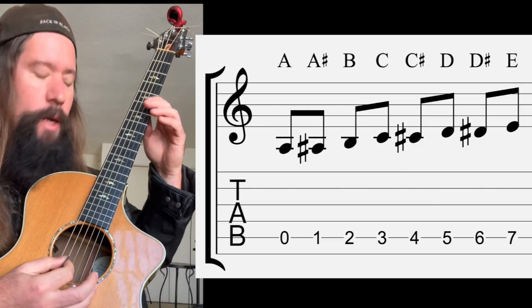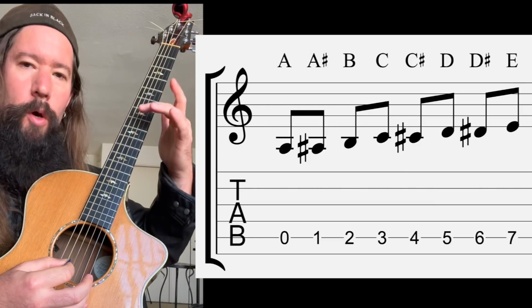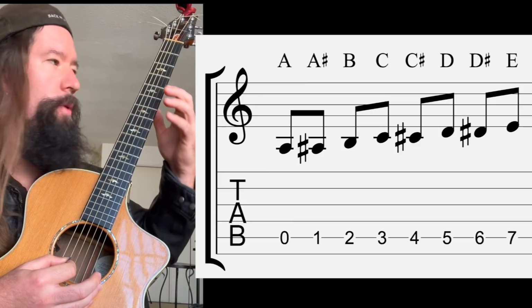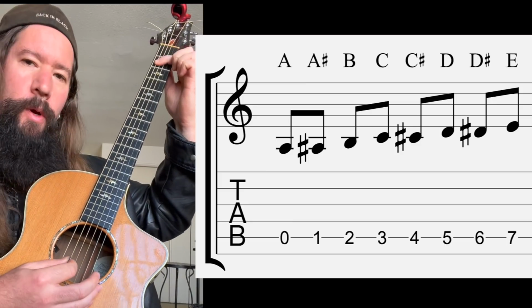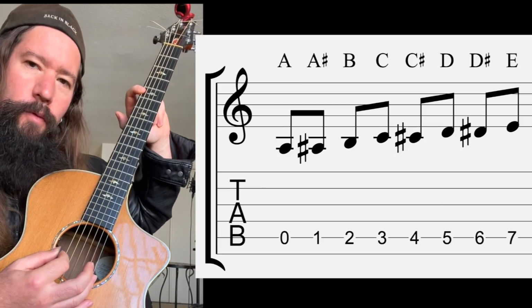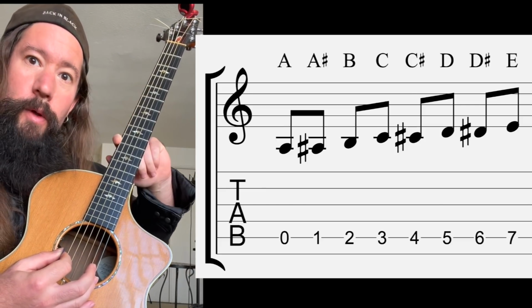So if I went to the A string, the sequence of notes isn't going to change. I'm just starting in a different position. So now it's A sharp, B, C, etc. It'd be like starting on the 5th fret of the low E string and then proceeding from there.